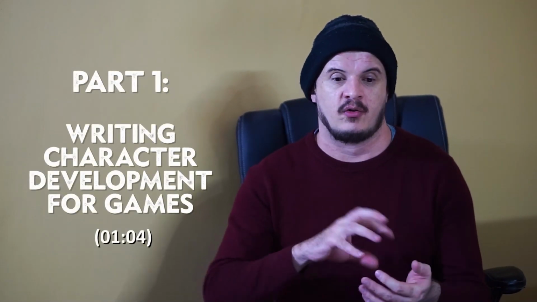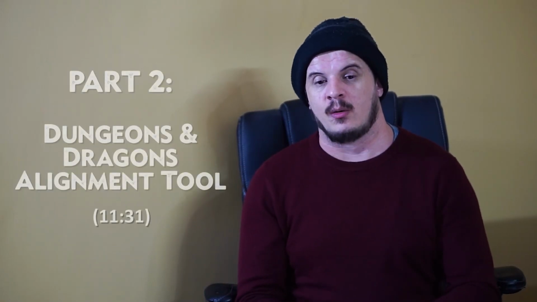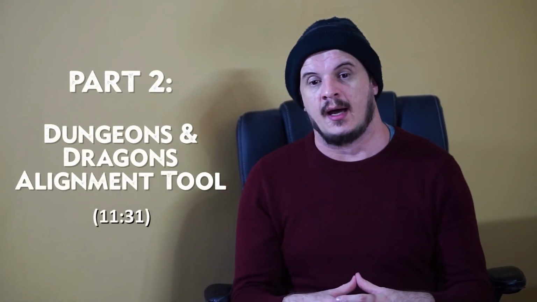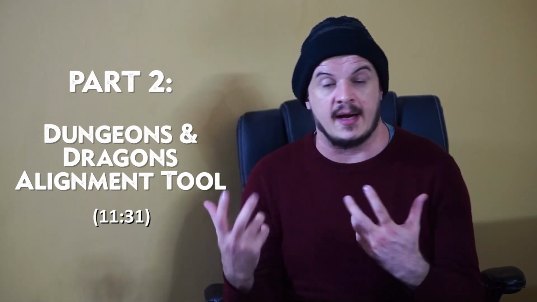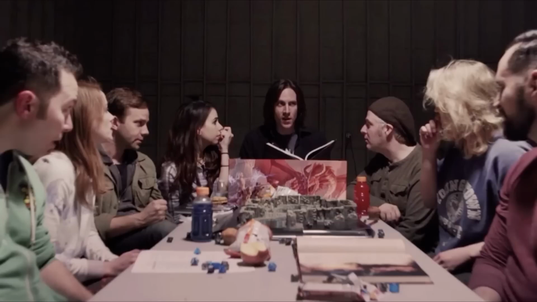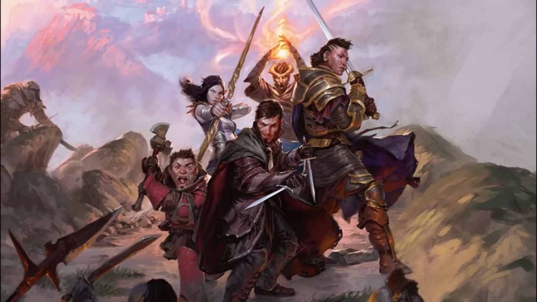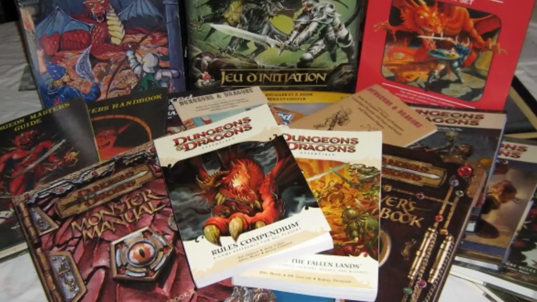So in the first part I'll delve into a quick overview of writing characters in video games, and then secondly I'll introduce a very famous alignment tool that people use when they create their role-playing characters for board games or game developers in their games under the Dungeons and Dragons franchise. It's a very famous tool that helps people create characters' identities, and I will share with you those components and how you can implement that into your own creative writing and storytelling.